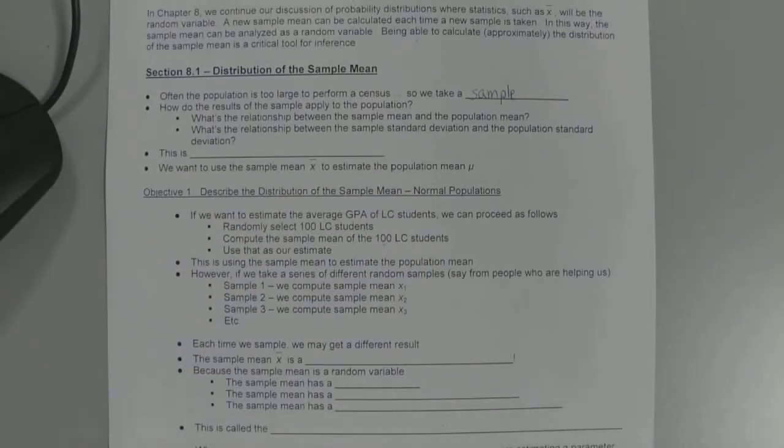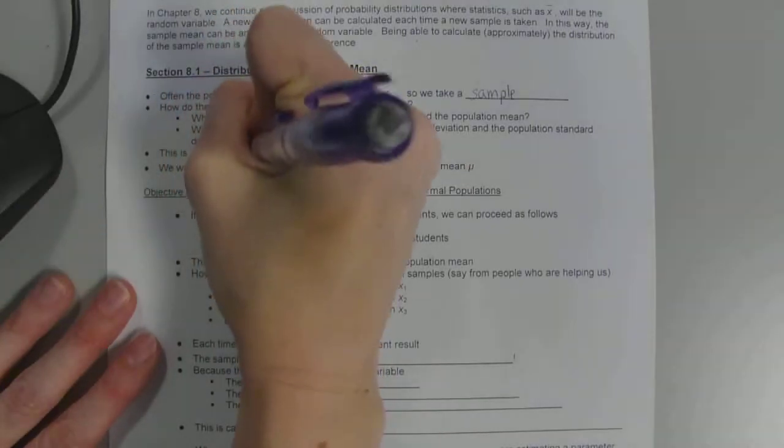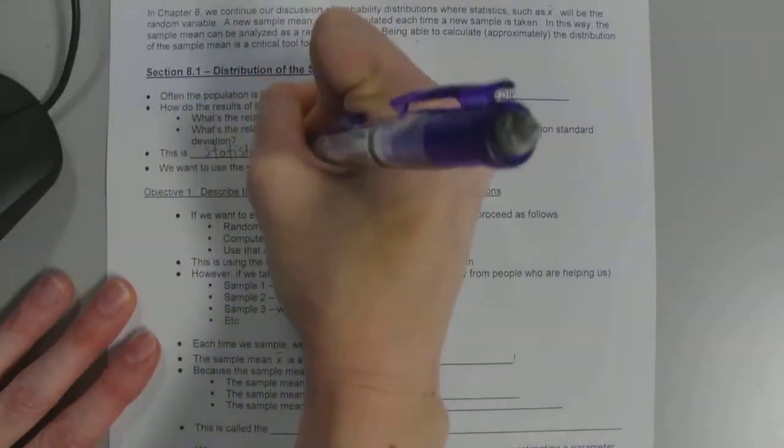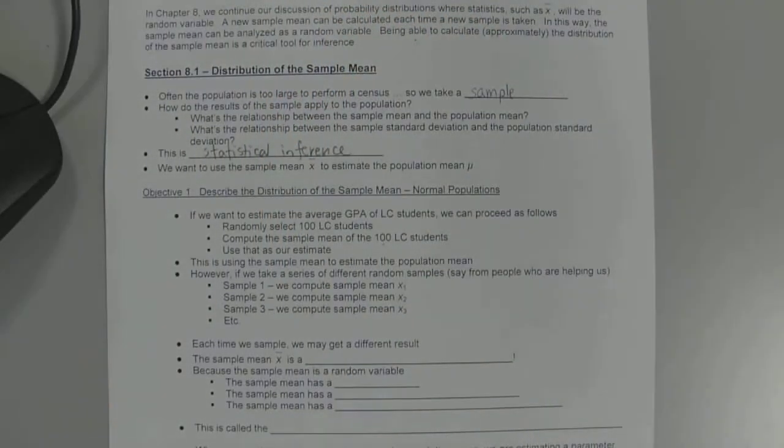So that's that theoretical inferential statistics that we'll talk about in chapters 9 and 10. The question is, when we take a sample, how close is that sample mean to the population mean? Is it close or not? And how close are the sample standard deviations? This is called statistical inference. And like I said, the inferential statistics that we're going to talk about will be in chapters 9 and 10, so that will be after test 3.